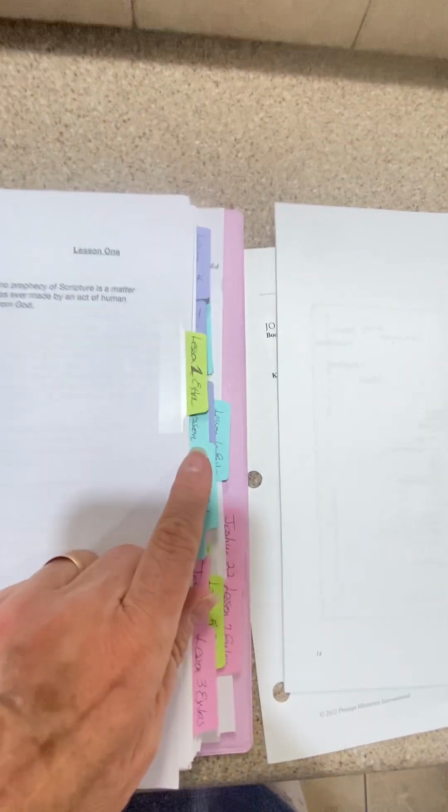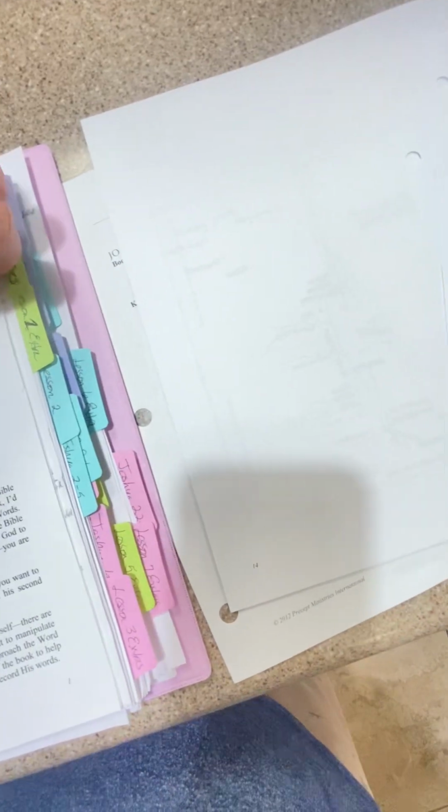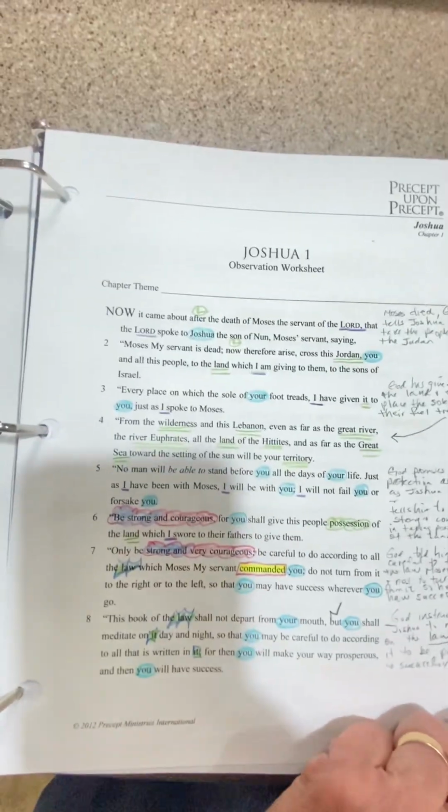And this pile right here is a pile of scriptures that are going to go behind your binder of lesson 1. Behind lesson 1, your worksheets follow.